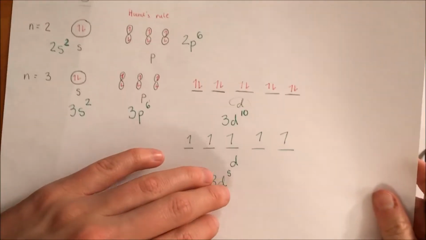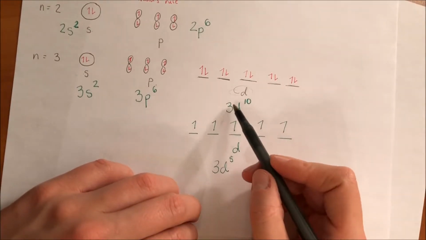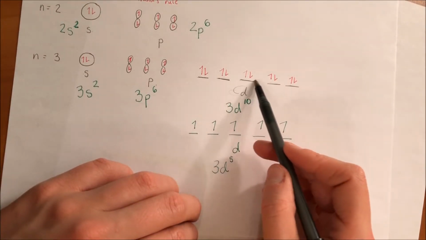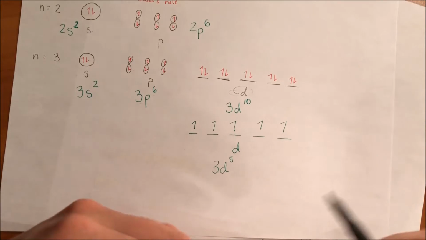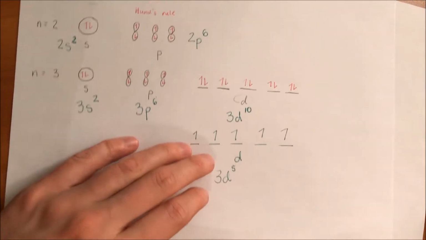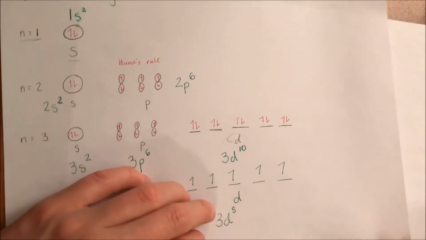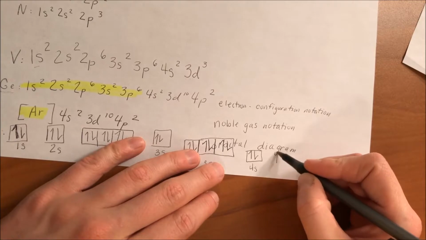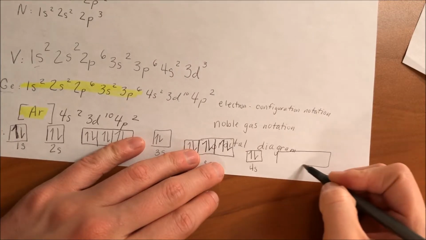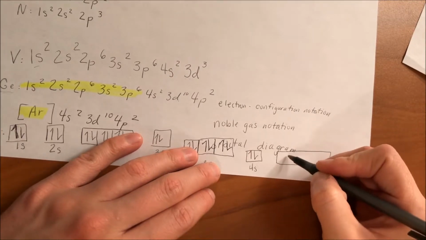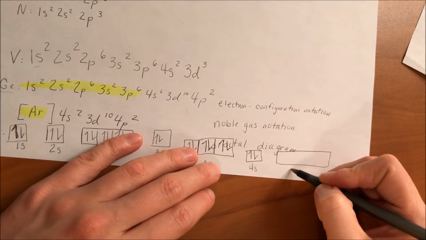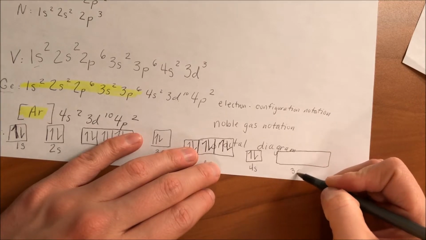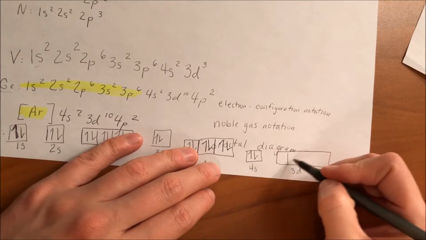And if we remember from previously, our 3d subshell can have 5 orbitals, which would lead us to a total of 10 electrons if we place 2 electrons in each orbital. So here for the 3d, I'm going to represent this as a subshell with 5 different orbitals.